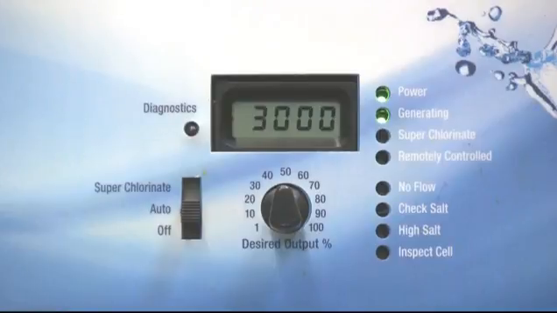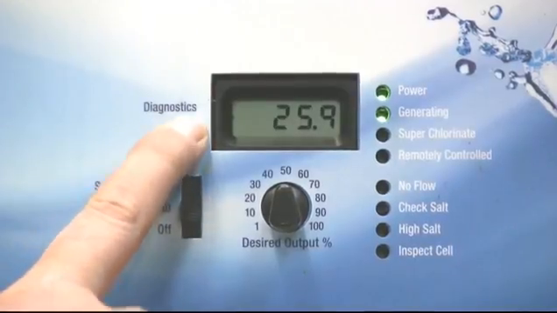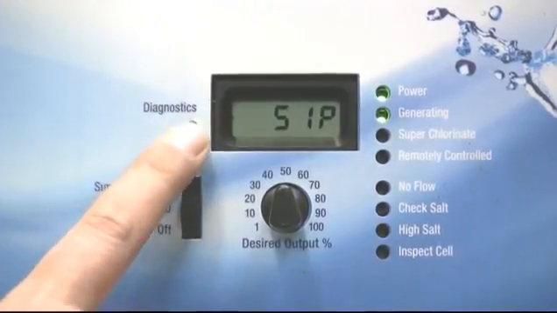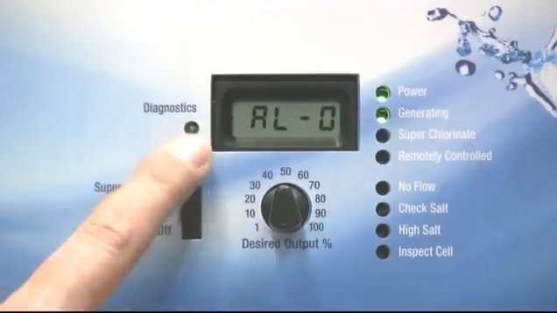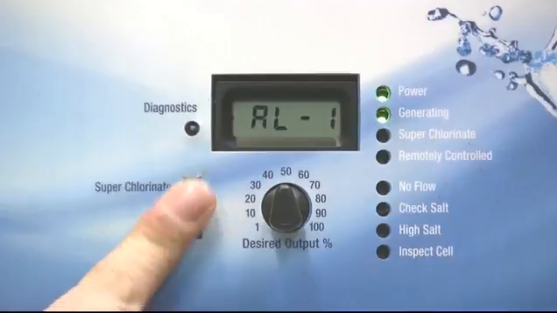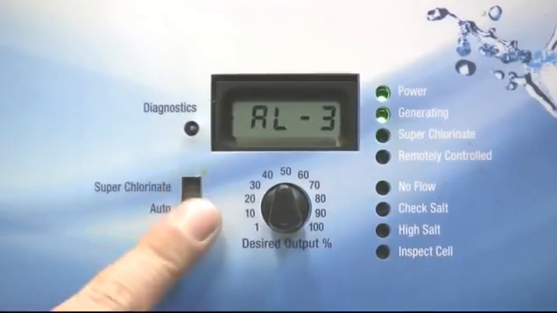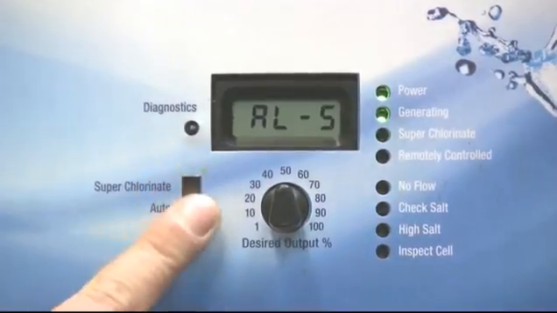When using a remote control in conjunction with Aquarite, you can change the name displayed on the remote control for the Aquarite. To do this, press the diagnostic button 6 times. To change the setting, once again move the selector switch from auto to superchlorinate and back to auto. Repeat the process until the desired setting is reached. Refer to the owner's manual for details of each available setting from 1 to 5.